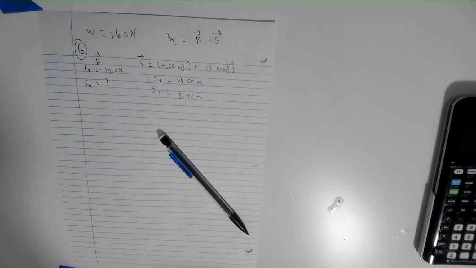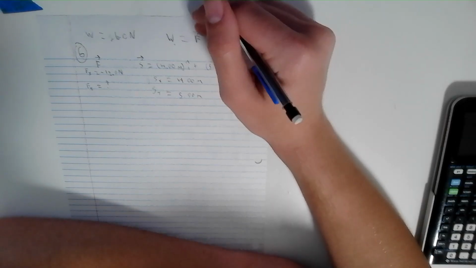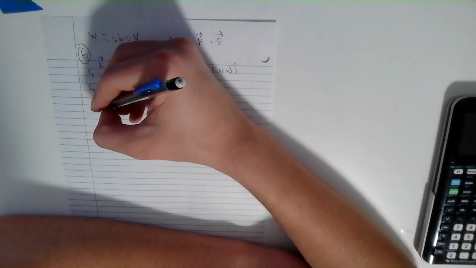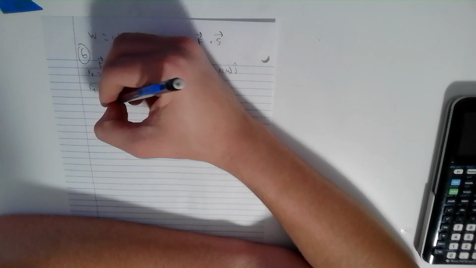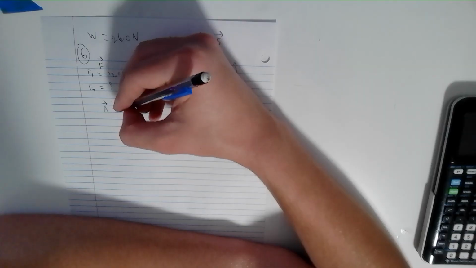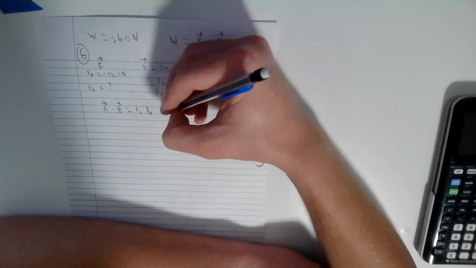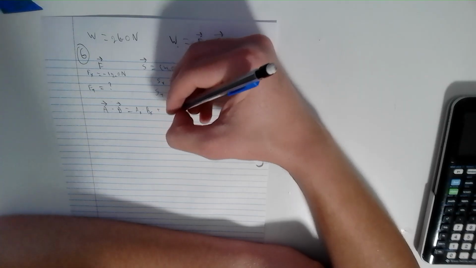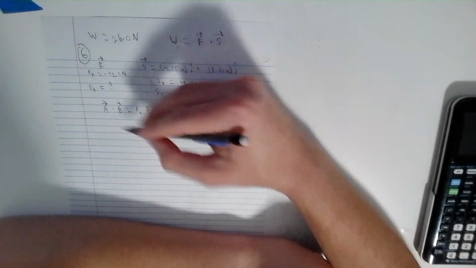To find this, we can actually use the scalar dot product formula. If we remember, vector A times vector B equals A of X times B of X plus A of Y times B of Y. This is our scalar formula.